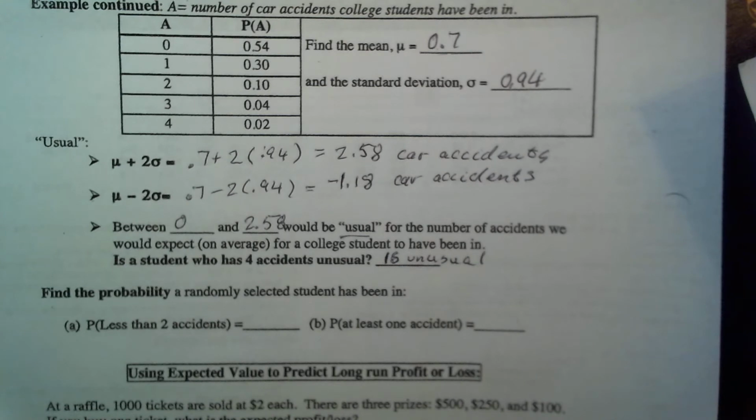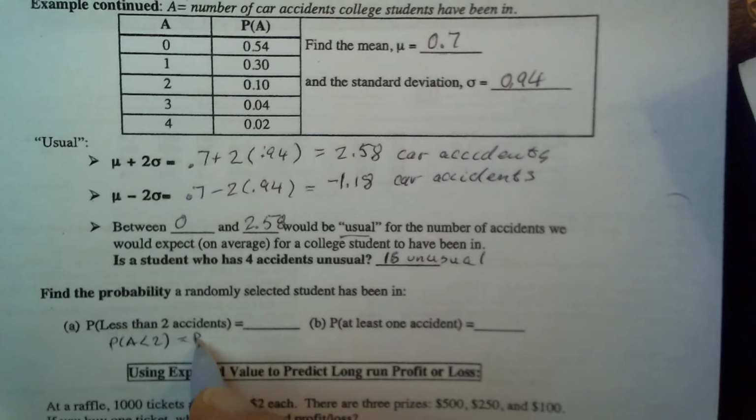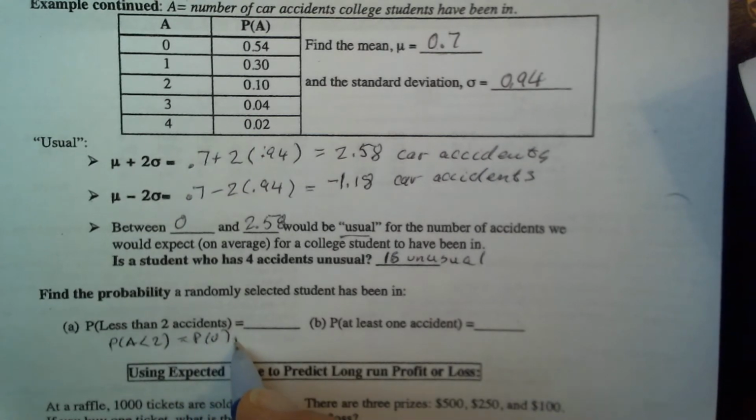The next question is, find the probability a randomly selected student has been in less than 2 car accidents. So here, P of A less than 2 means the probability of 0 accidents plus the probability of 1 accident.